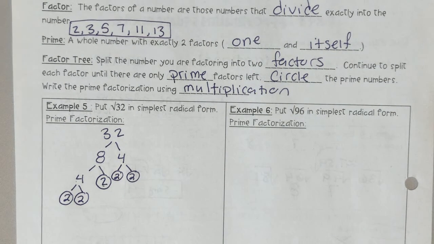So, to get 32, the number in the square root, 2 times 2 is 4, times 2 again is 8, times 2 again is 16, times that last 2 is 32. So these 5 numbers are the 5 prime numbers that make up 32. So prime factorization is breaking down a number until you have only prime numbers.